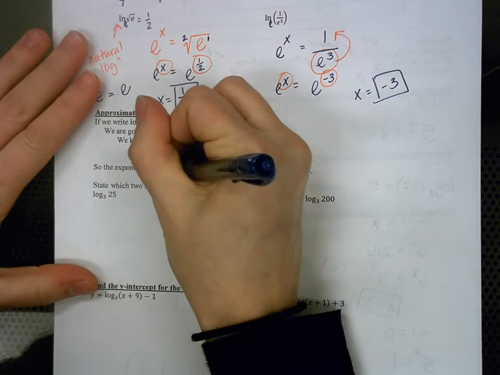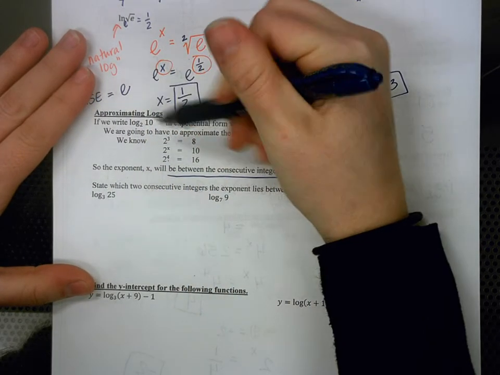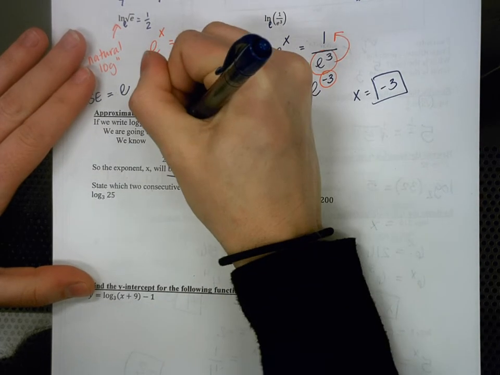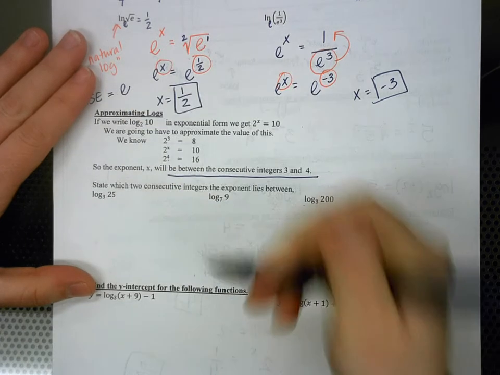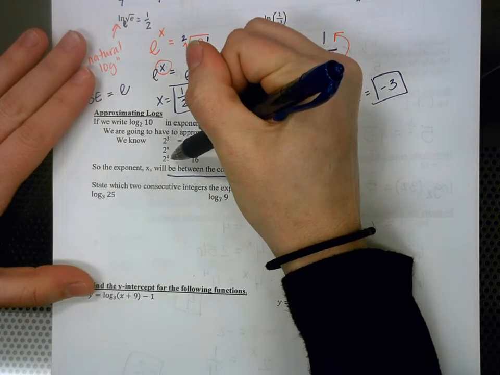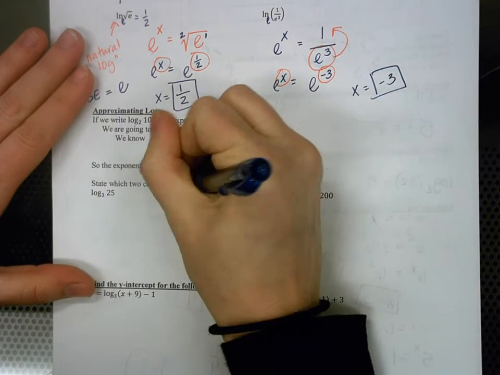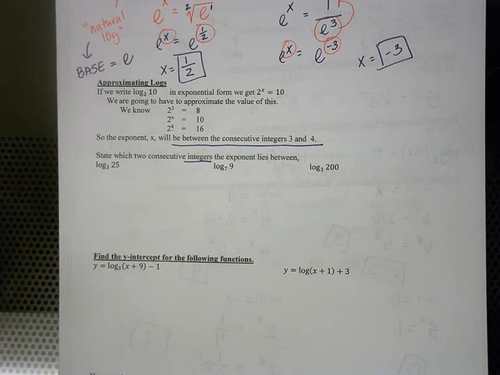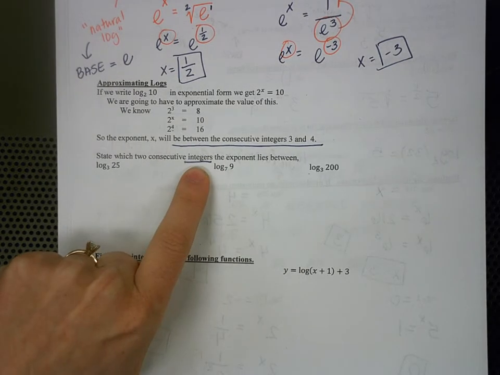So because 10 is between 8 and 16, your exponent will be between 3 and 4 because they're in the exponent place there. So we're just going to state which two consecutive integers the exponent lies between. An integer is a whole number or its opposite, so no decimal places here.